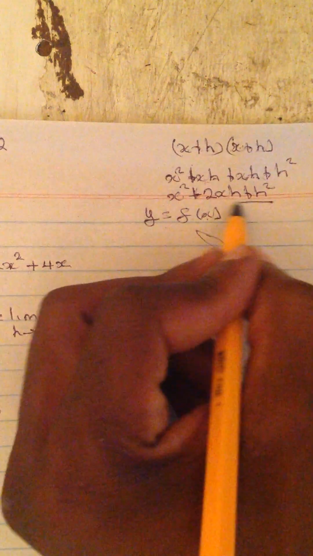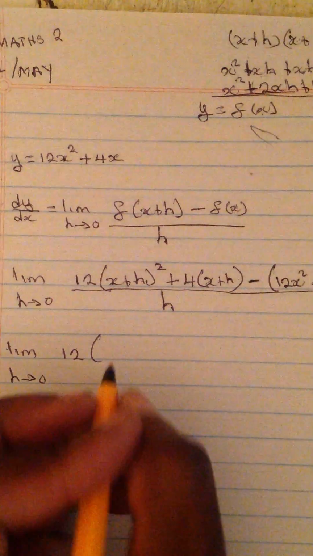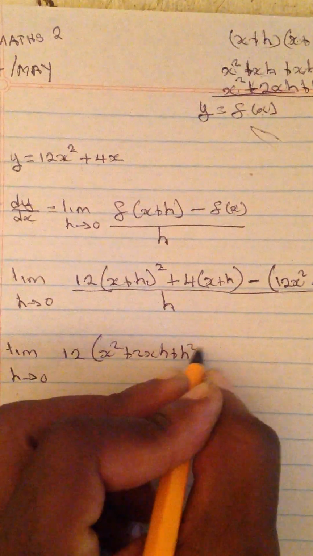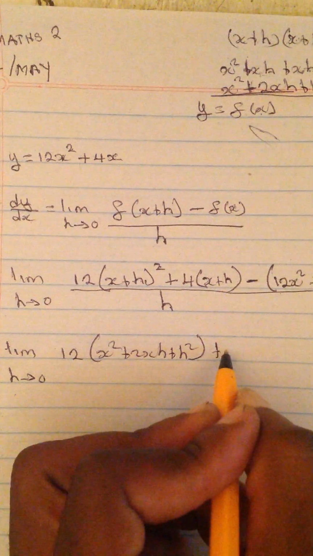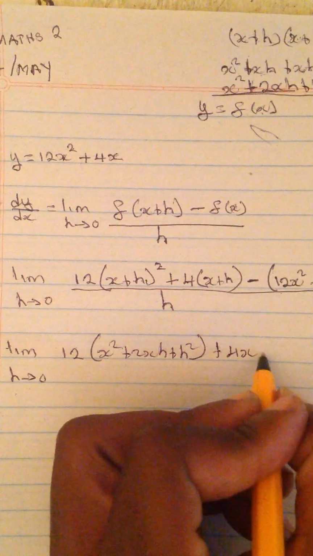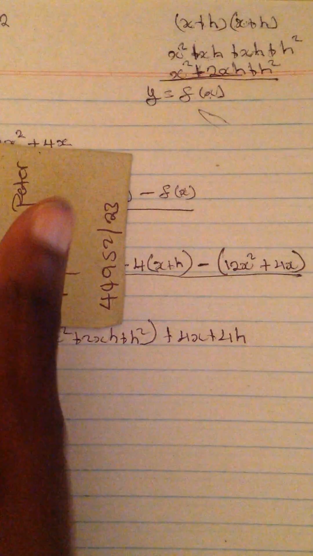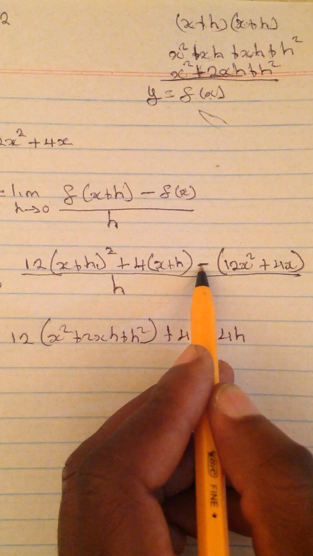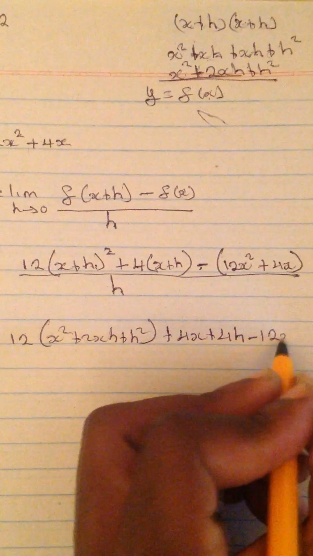So you have this. This is the one you're going to put in brackets here: x squared plus 2xh plus h squared, plus, what is 4 times x? That's 4x. 4 times positive h, that's positive 4h. Then negative times 12x squared, you're going to have minus 12x squared.